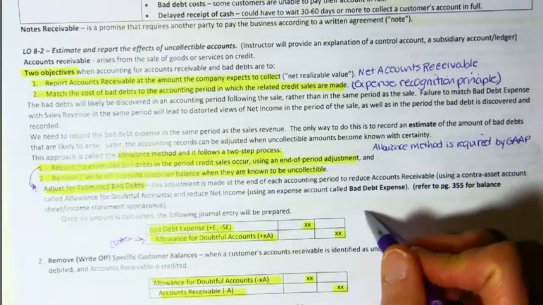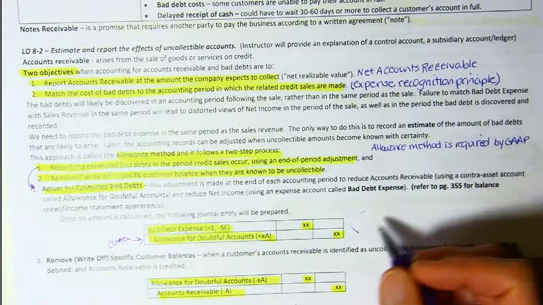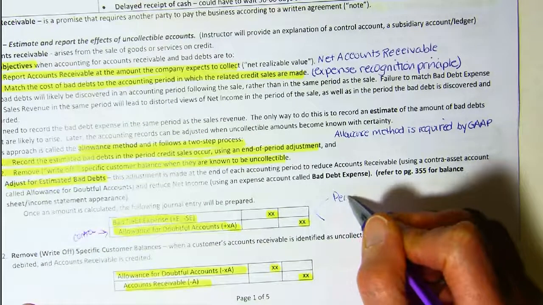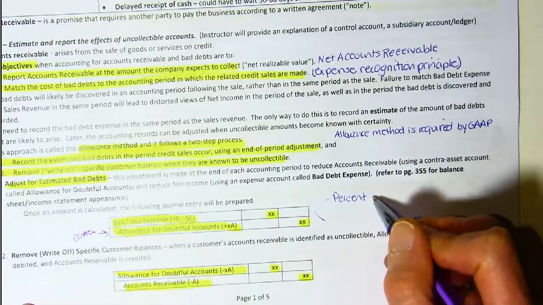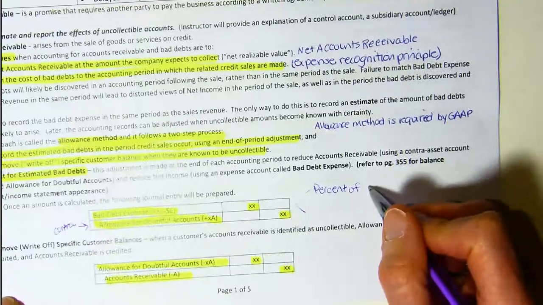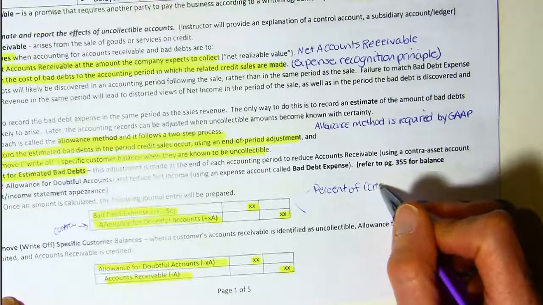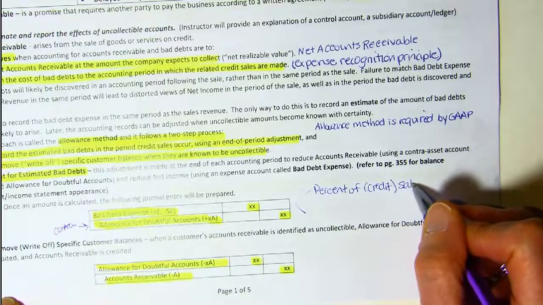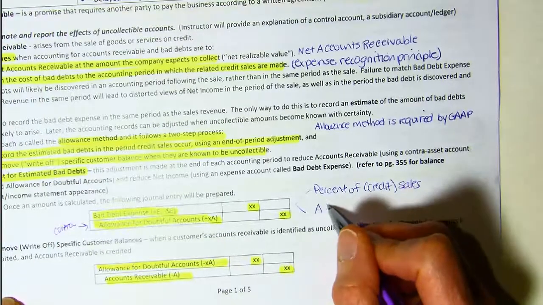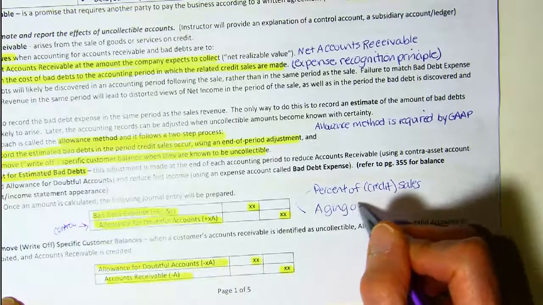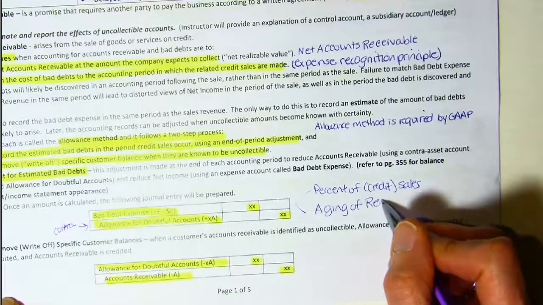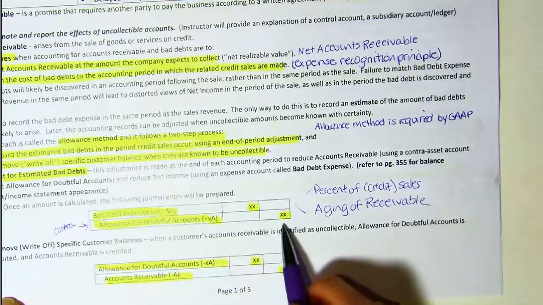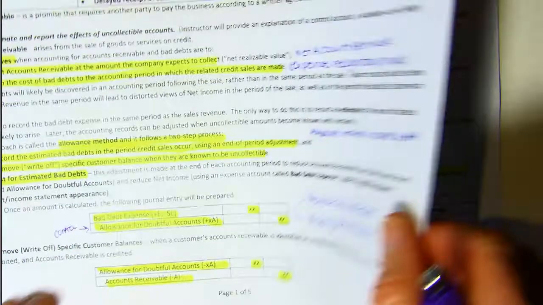And there's two ways to estimate this amount for this journal entry. The first is called the percent of sales, but really it's the percent of credit sales, even though the method's name does not have that word in it. And the other method is called the aging of receivables. So now we're going to learn two ways to estimate that amount. So let's flip back to page 2.